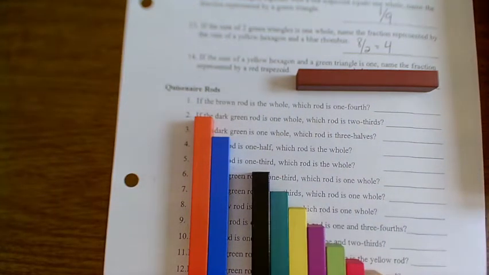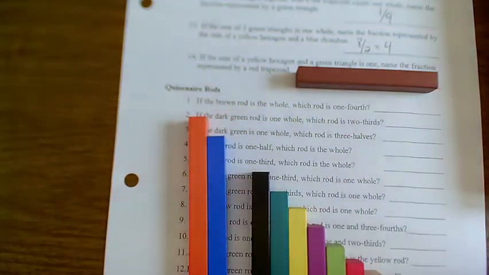So I believe that's going to be the light green one. So if I got 4, oh, nope, not the light green one. Let's see, how about the red one?